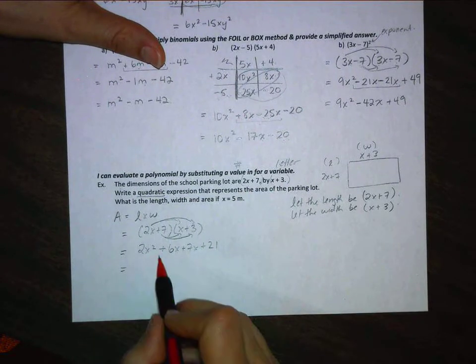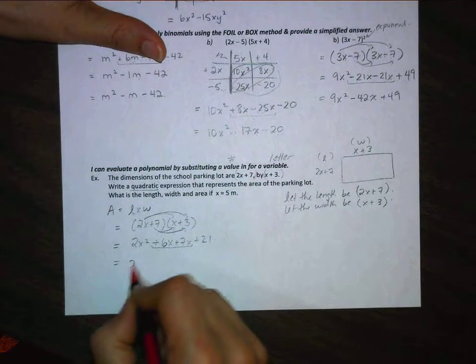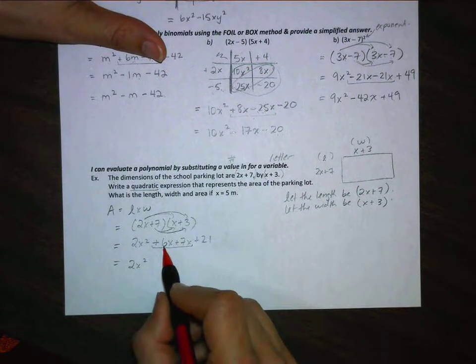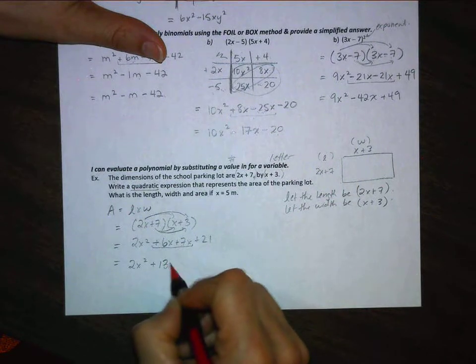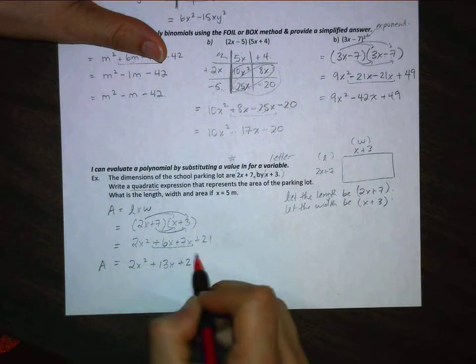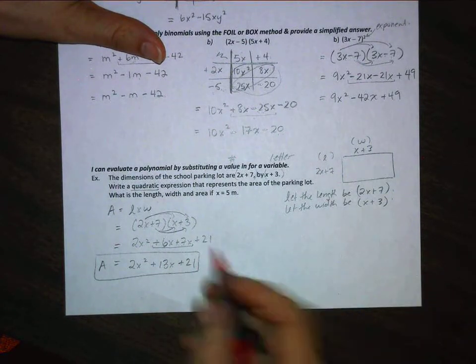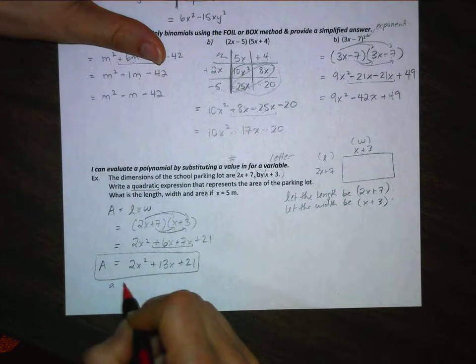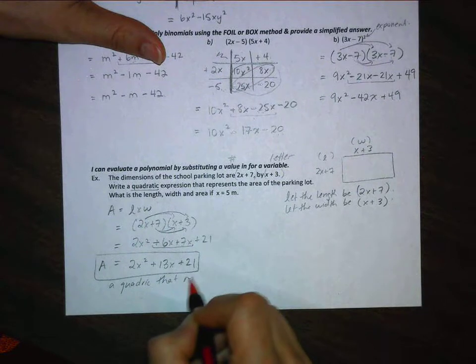And I still have to simplify because right here are some like terms that I can get together. So 6x plus 7x is plus 13x. Write down the 21, I haven't done anything. There is an expression that is a quadratic for the area. So right there, a quadratic that represents the area.